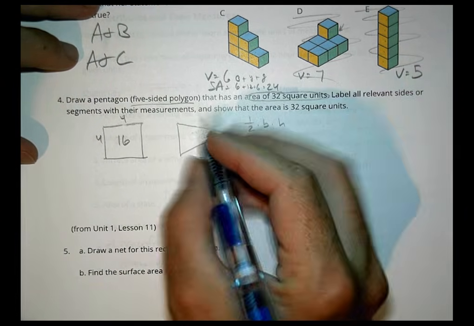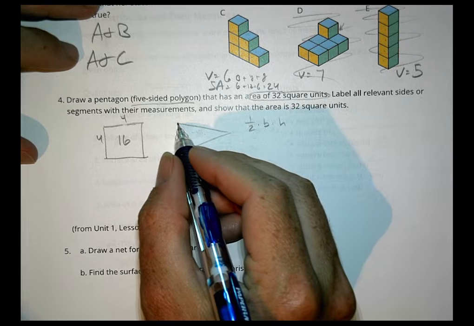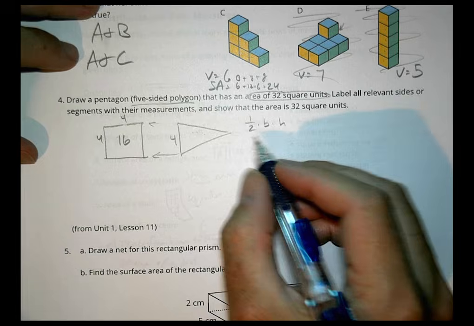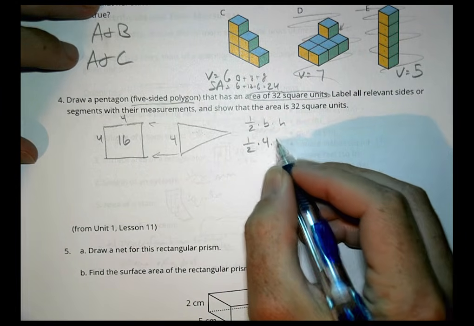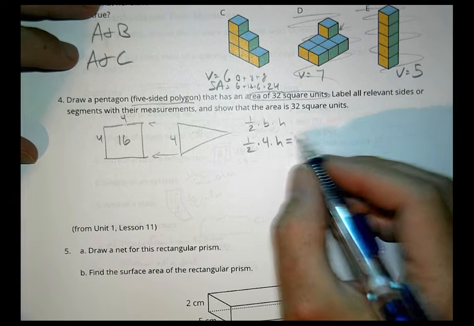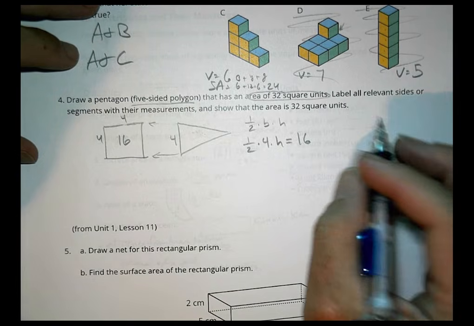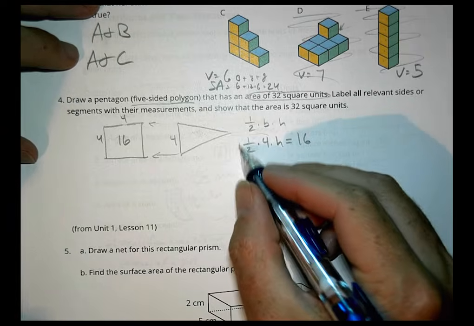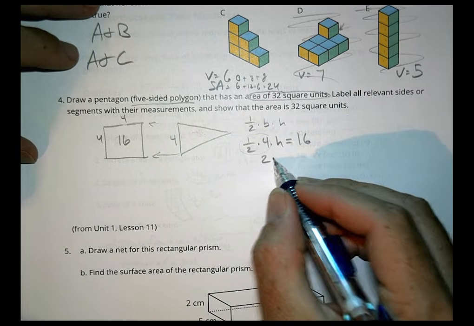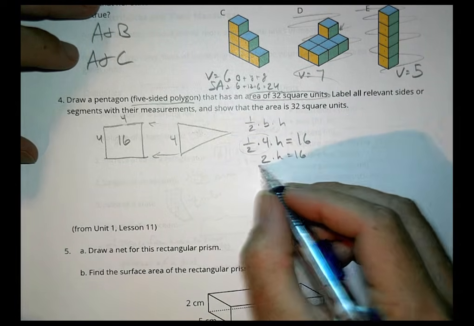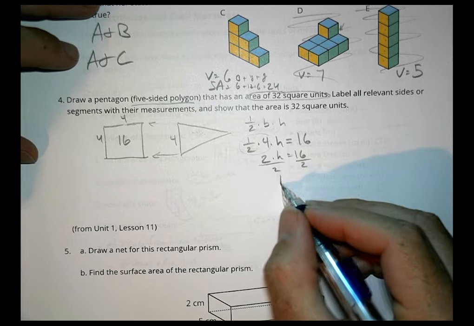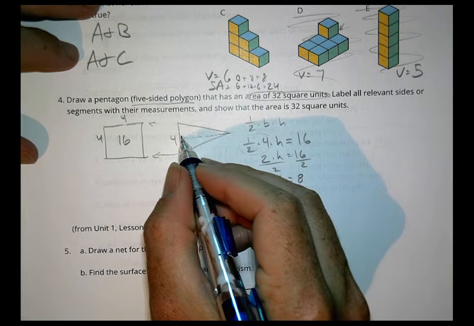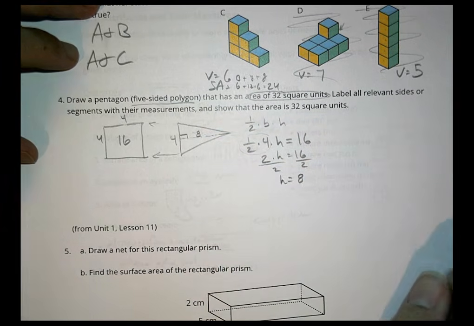So if I was to take this triangle and slide it on top of that one, for example, I could have a base of 4. So if I made a base of 4 and I don't have a height yet, but I know my area needs to be 16, can I figure out what a height could be? Sure. So half of 4 is 2. So 2 times the height is 16. We divide both sides by 2. And if I use a height of 8, like this, I have something that works.